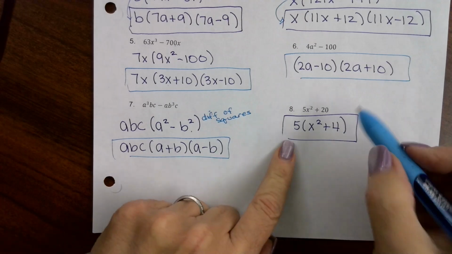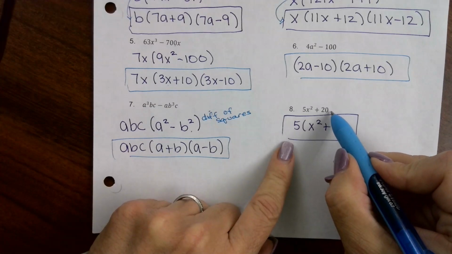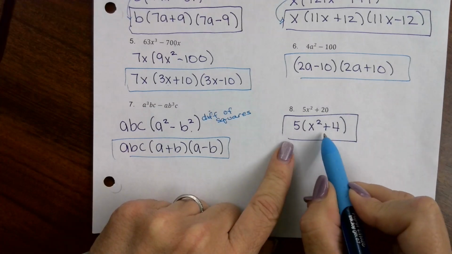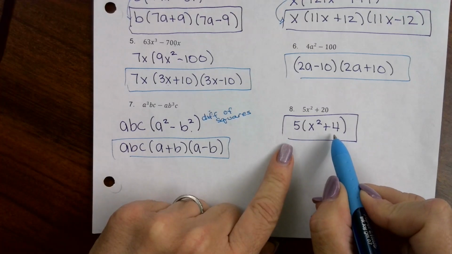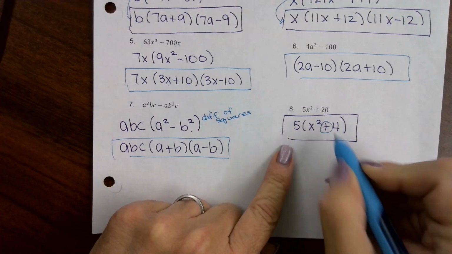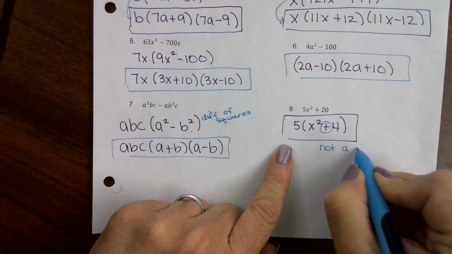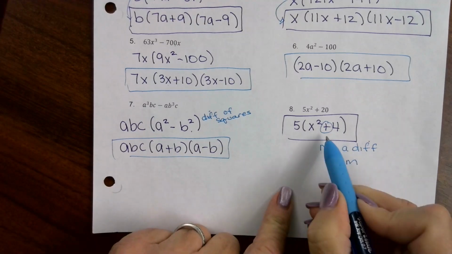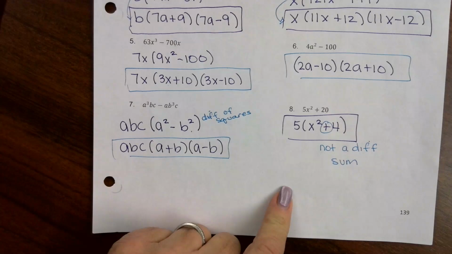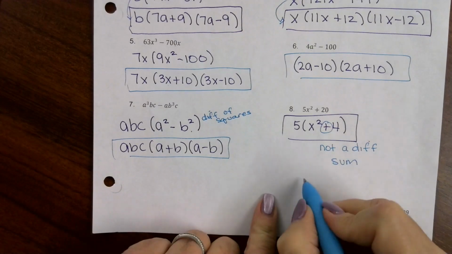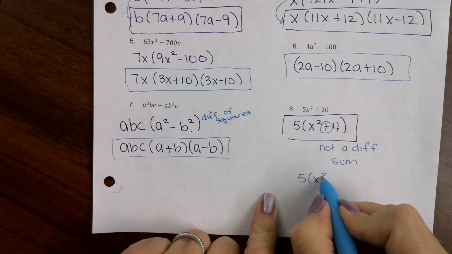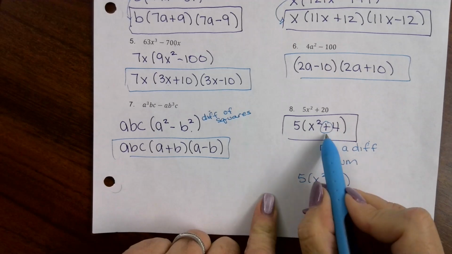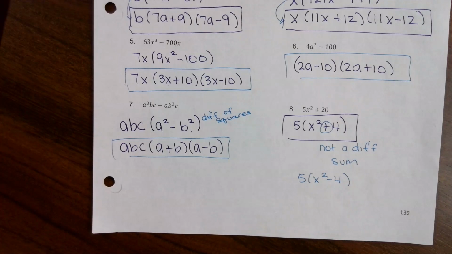All right, so over here, I can pull out the 5, and I have x squared plus 4. And hopefully you saw this and you stopped here. This is not a difference. This is a sum. So because it's a sum, I can't go any farther. I'm all done. Okay, so if it was 5 times x squared minus 4, I could have kept going, but since it's plus 4, I have to stop. So always ask yourself those questions as you go through this. Okay, all right, we're going to do some in-class practice.